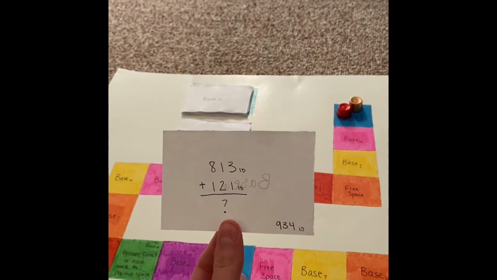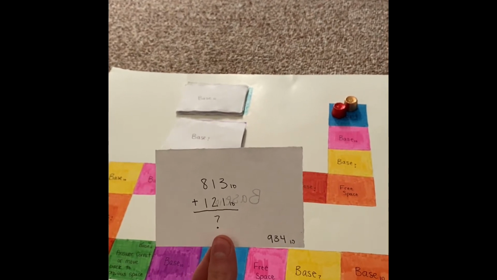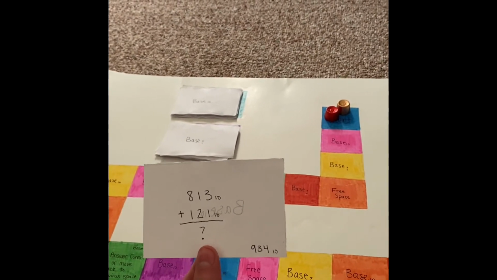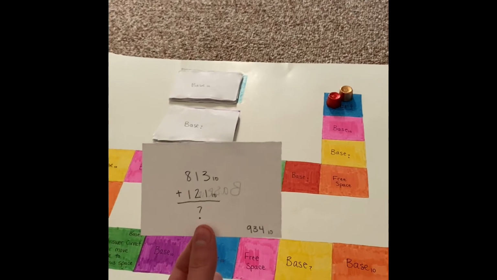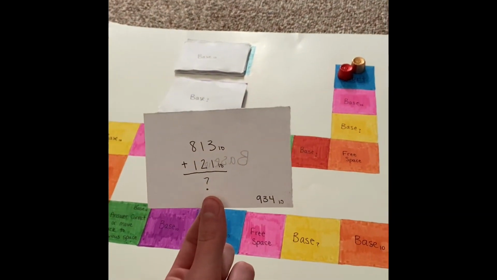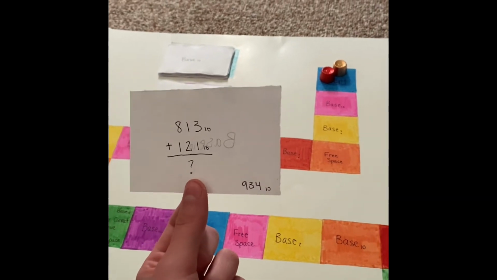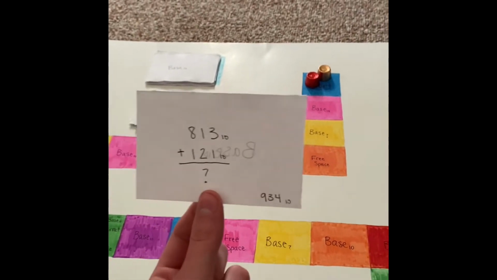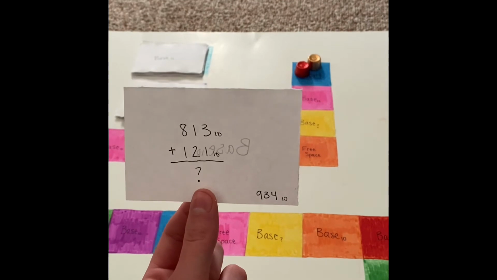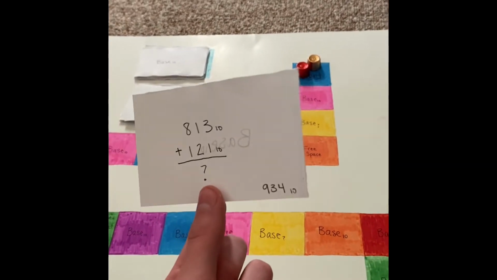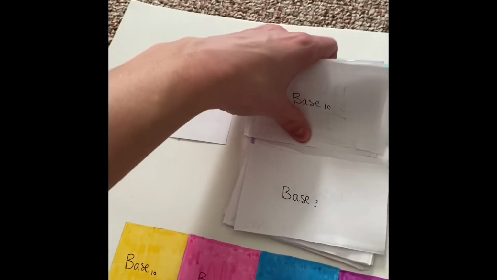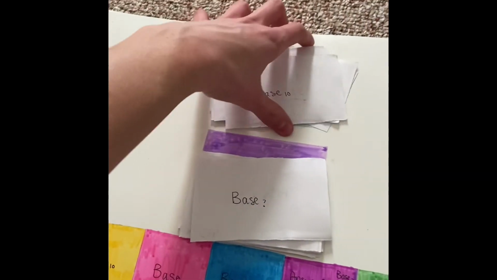So 813 base 10 plus 121 base 10 gives you the answer of 934 base 10. So that's in the corner. The group mate would just have to look at this. Some of these are challenging, so if they needed a piece of paper out, that's totally fine, but that would be an example of that one. Then you put the card underneath, and there we go.